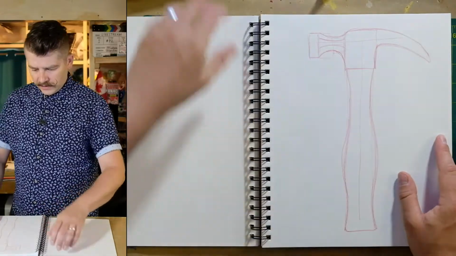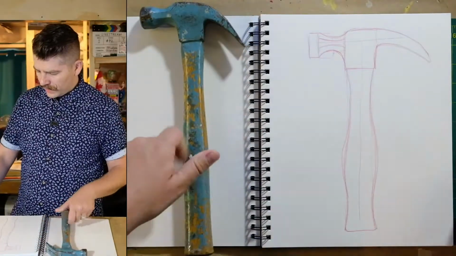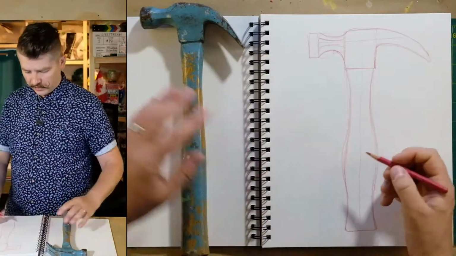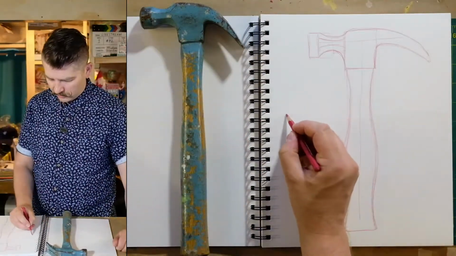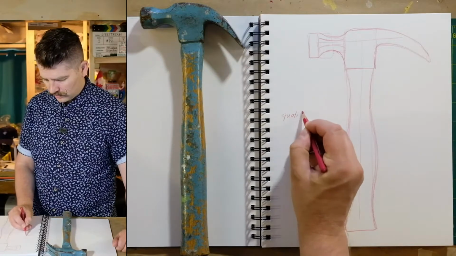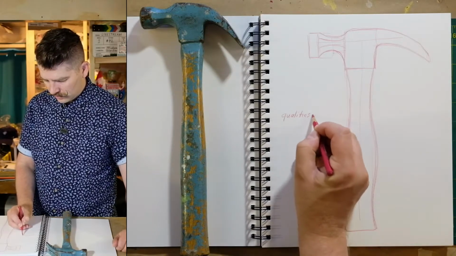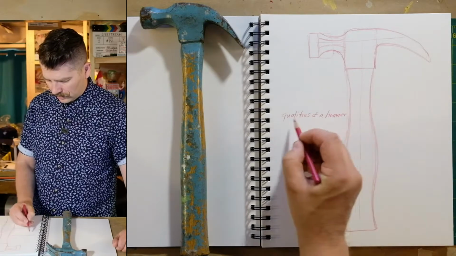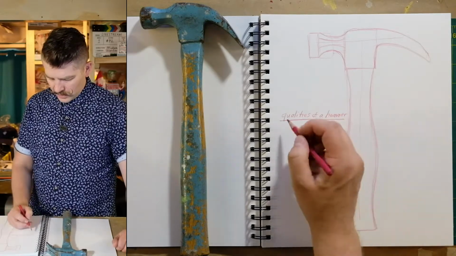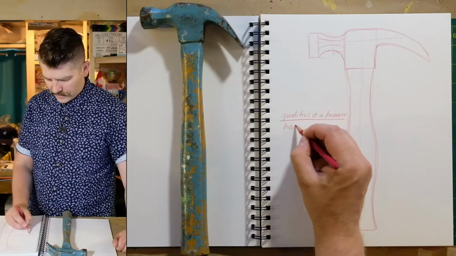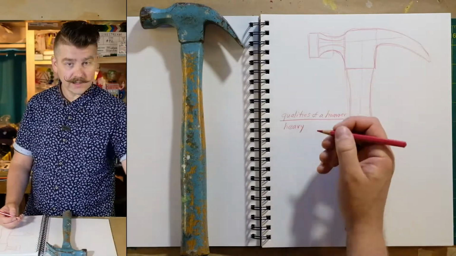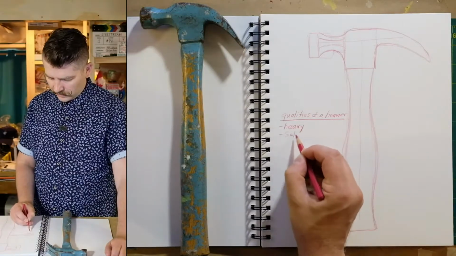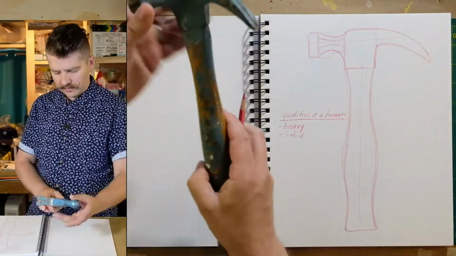So, I can think now, I'm just brainstorming, so let's think: what are the qualities of a hammer? Qualities of a hammer are, I guess, heavy. If you have ideas, put them in the comments there. It's heavy, it's solid, right? Again, that's why it's nice to be able to hold this.